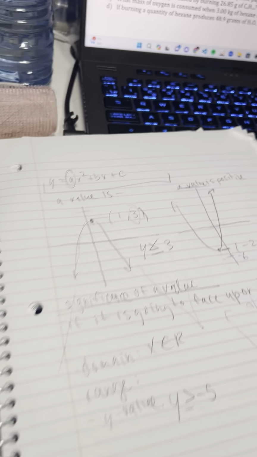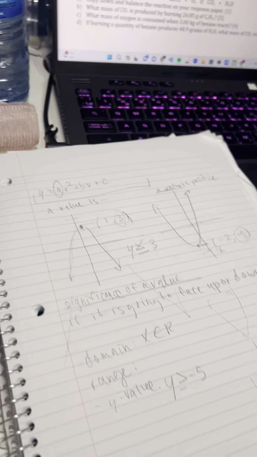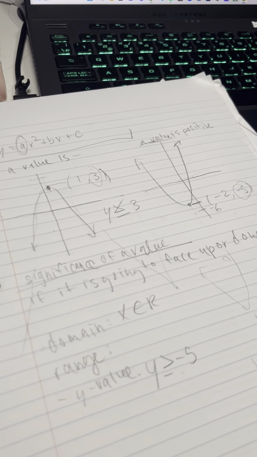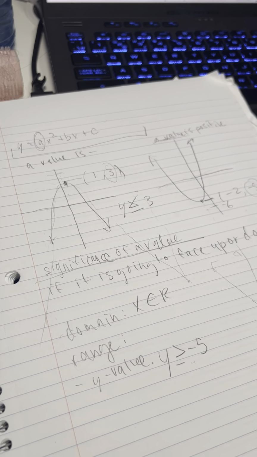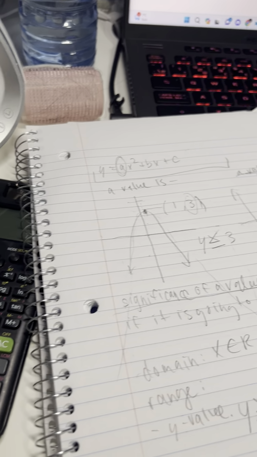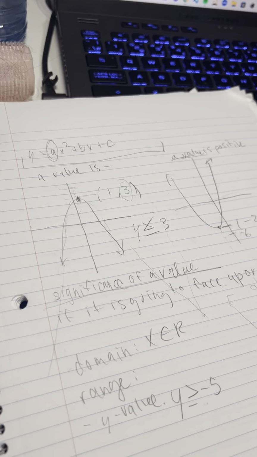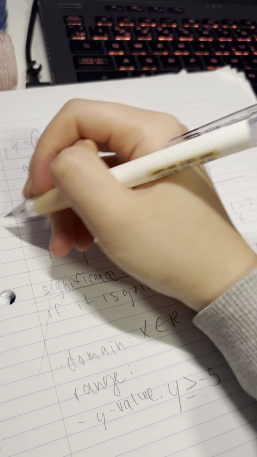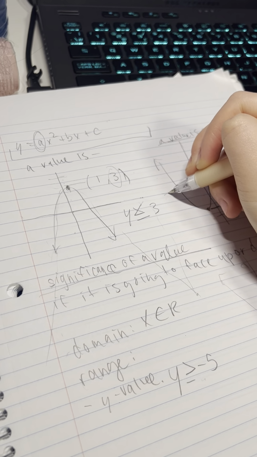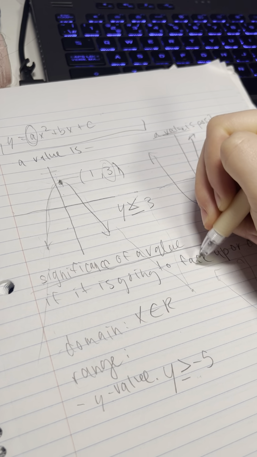Now, basically, the domain and range are the restrictions you're going to put on the parabola, right? So, let's start with the domain. The domain is x, right? Let's see if we can put any restrictions on x. Now, if we go on any point of this graph, right, there will always be a y value.